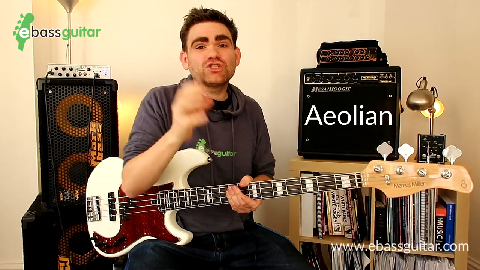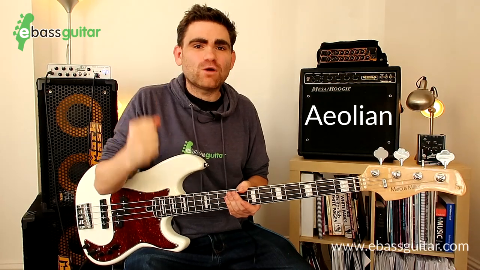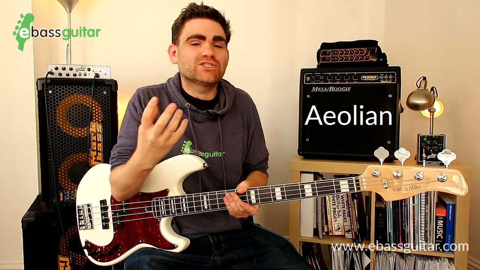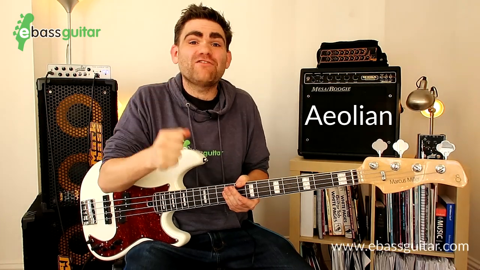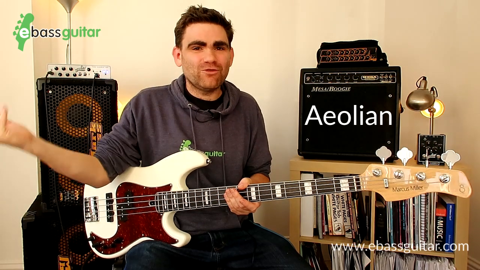So these are the distinctions which are really important to make when understanding the modal system. And understanding these differences is what will start bringing these scales to life and actually make them more useful when you're out in the real world.